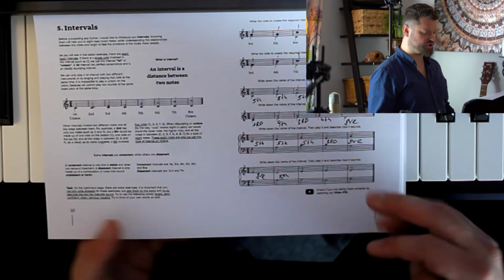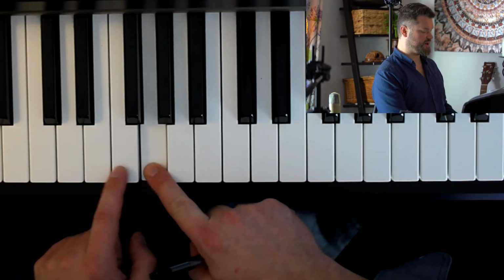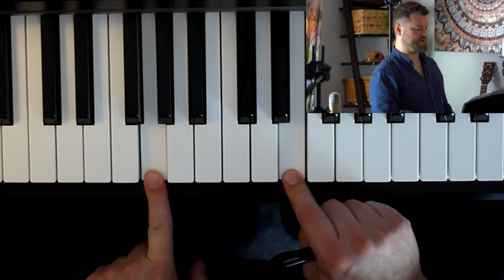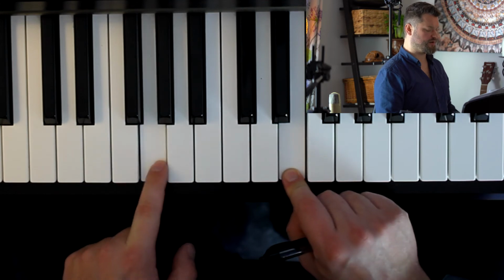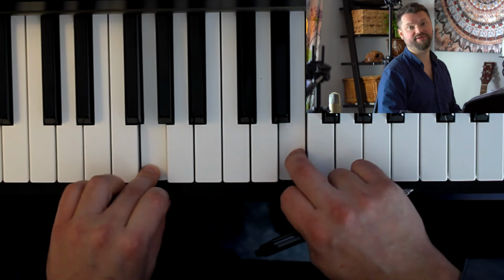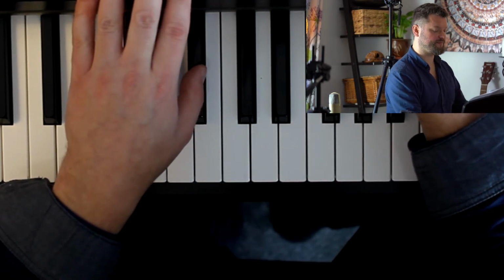Then from G to E. G is one note higher than the bass clef F, and E is a couple of notes higher than middle C. 1, 2, 3, 4, 5, 6, and just listen how this interval sounds. So this is sixth.